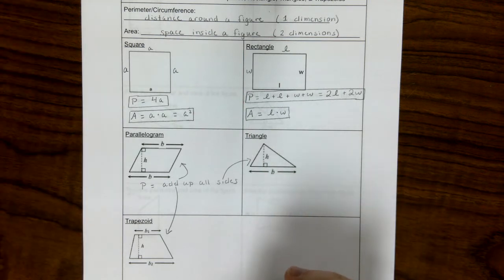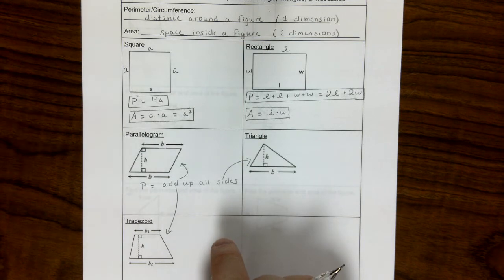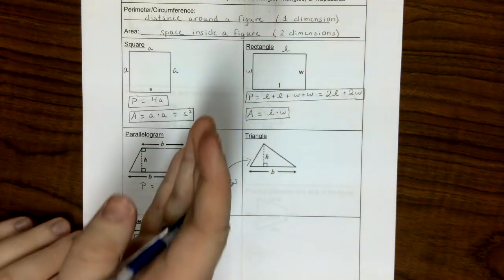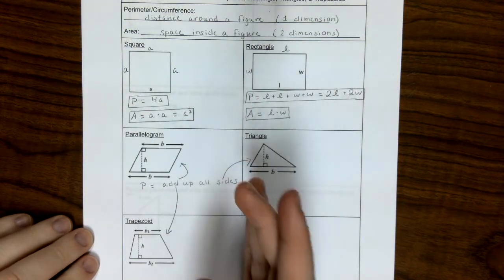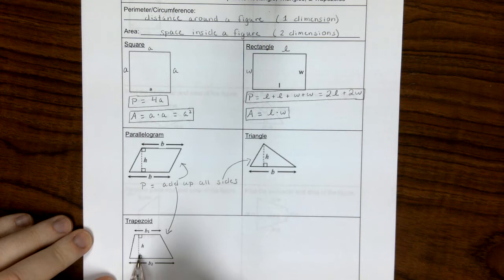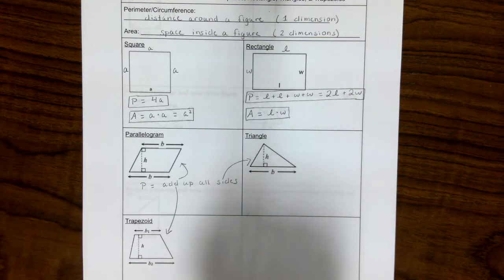The thing to remember is heights, the H's, are always straight. And sometimes they're inside the figure or they could be outside. But remember, they're always straight. Okay, they're not angled or they're not diagonal like this. They're always straight up and down. And they will always make 90-degree angles. See, every time, they're always 90-degree angles. That's your clue to figure out who the height is, okay?